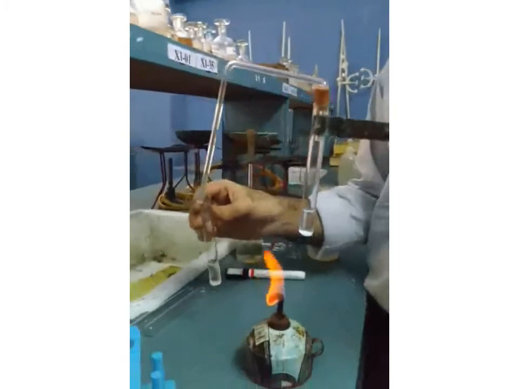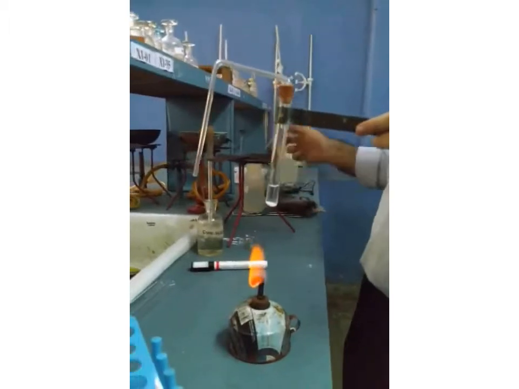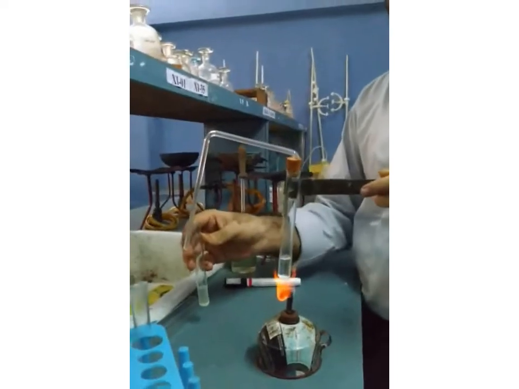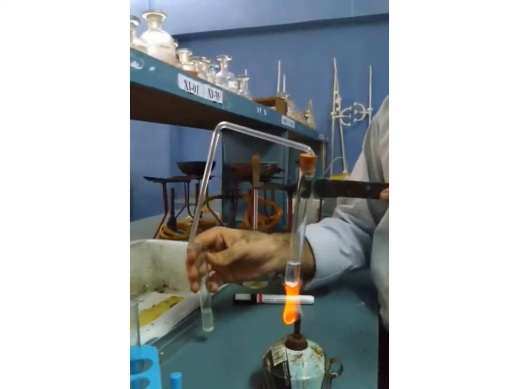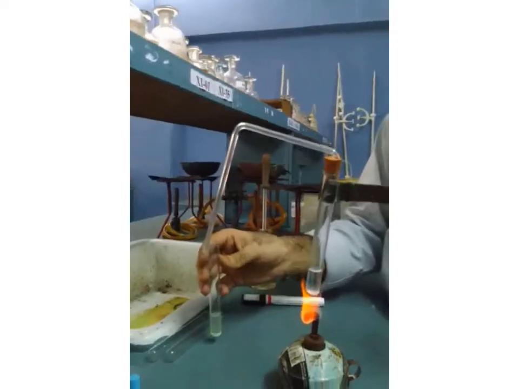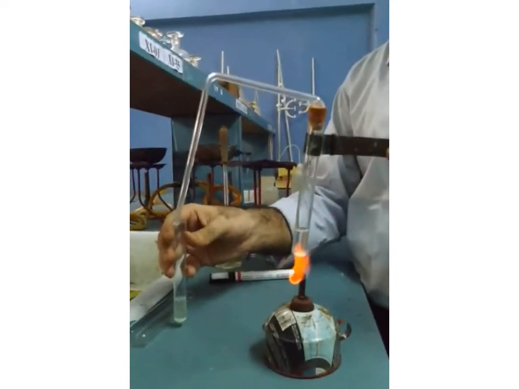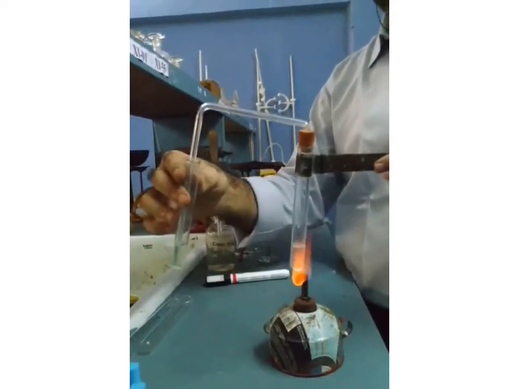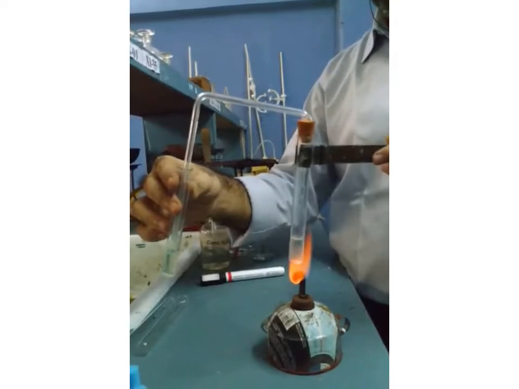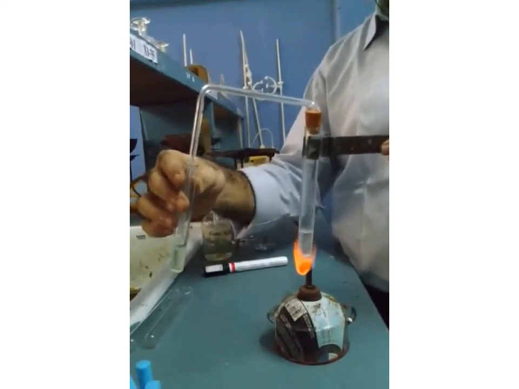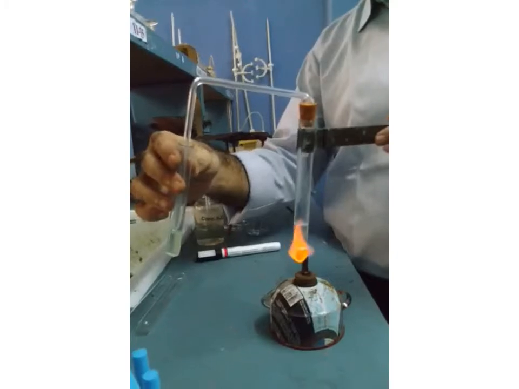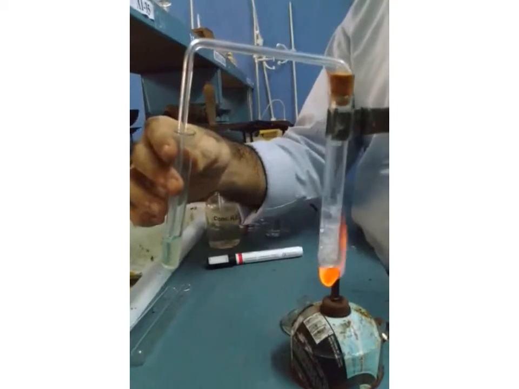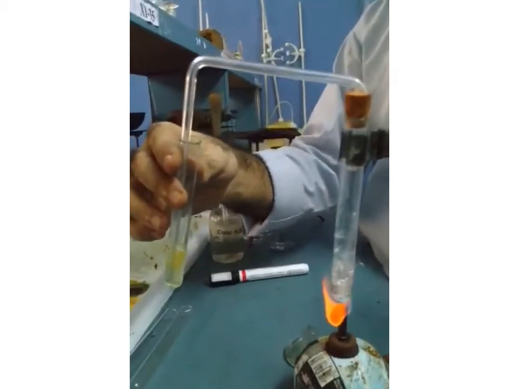When the ammonia gas is passed through Nessler's reagent, it will turn the solution brown. As you can see, the solution is turning brown.